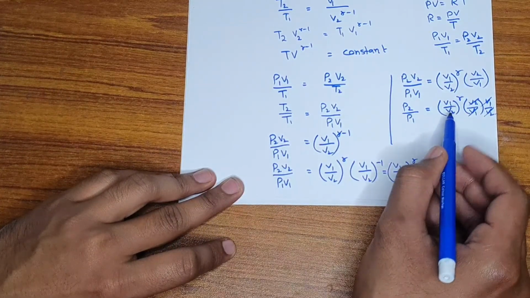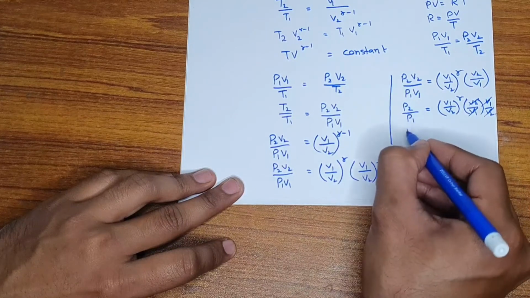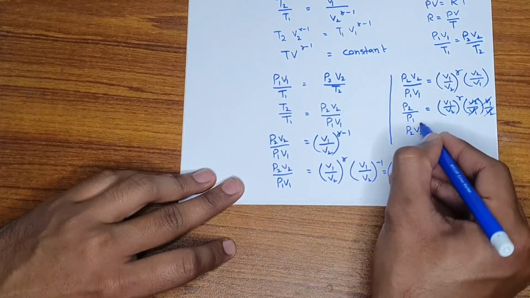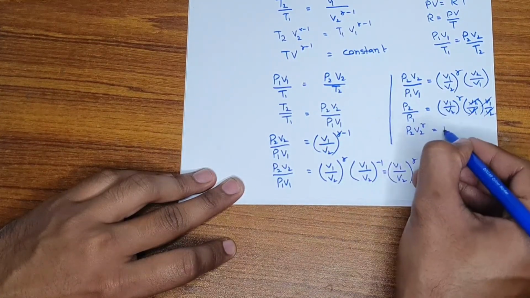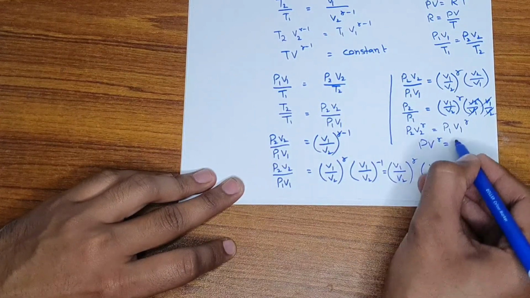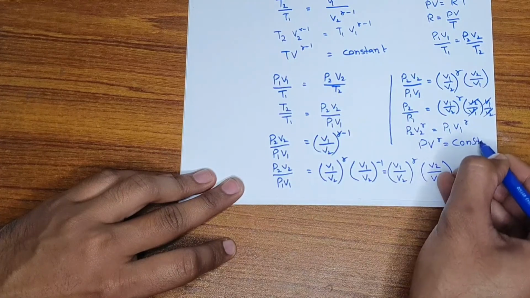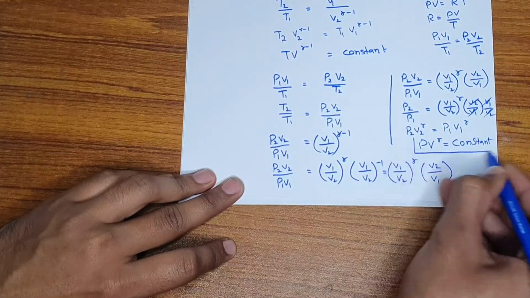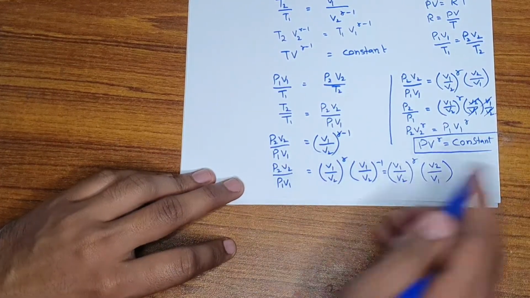Again, this V2 to the gamma will go here and that will give me this, and this P1 will go here and that will give me this. So I can write P V to the gamma is equal to a constant. So that is my second relation.